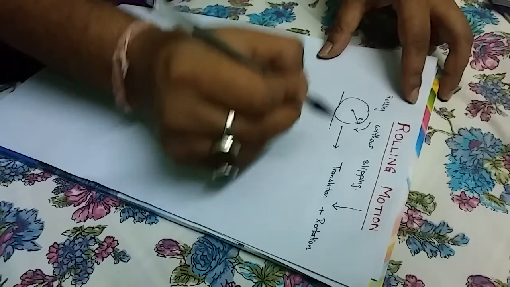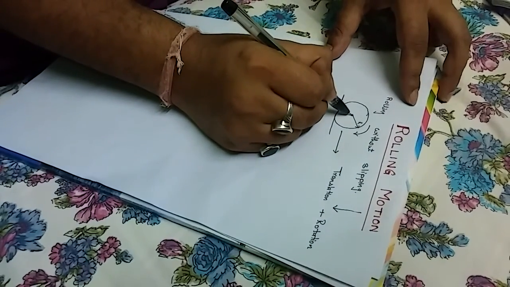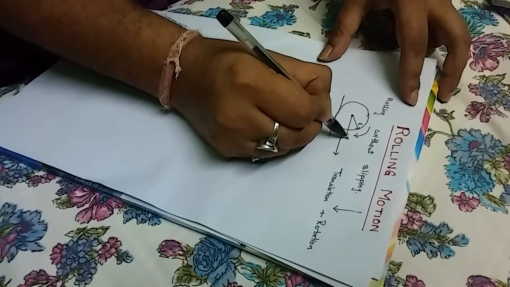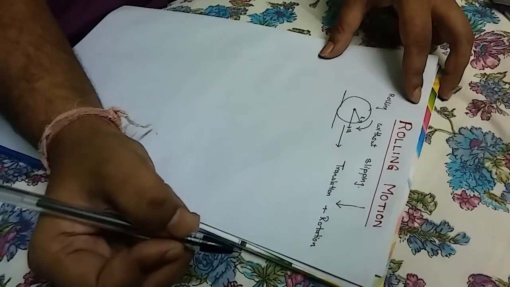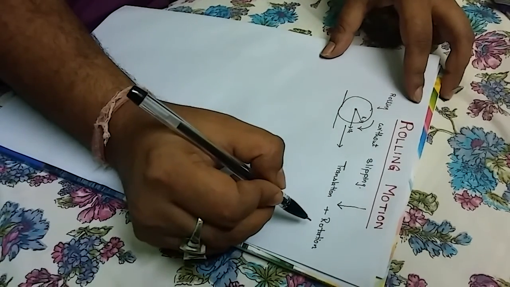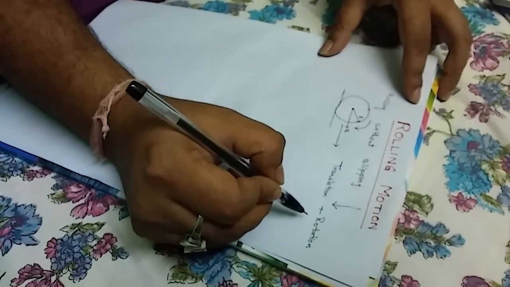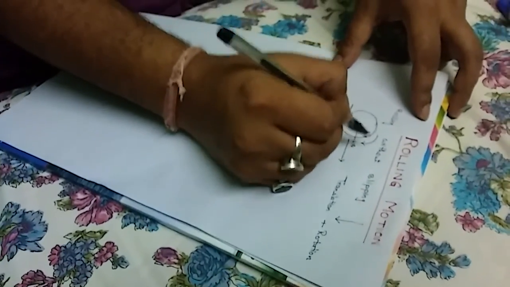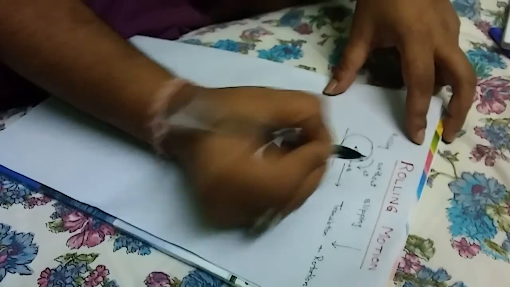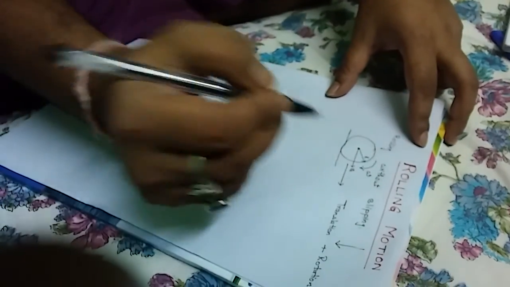Now this translation is with a velocity vc of the center of mass moving forward, and this rotation is about an axis through the center of mass with an angular velocity omega.